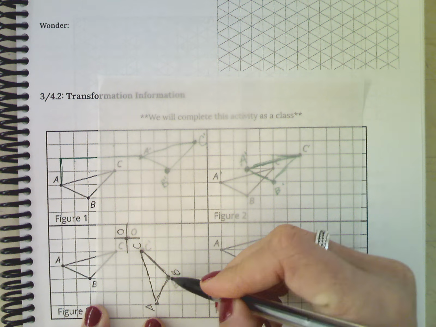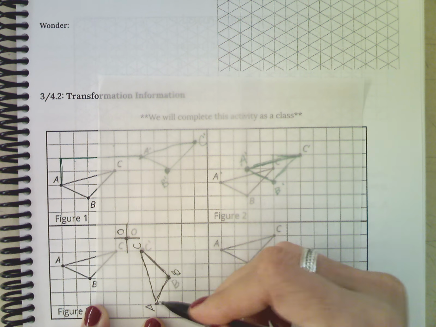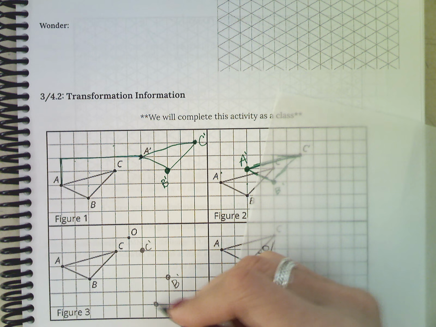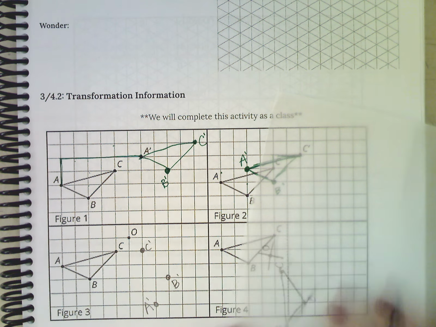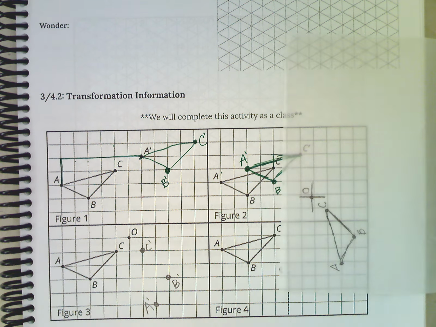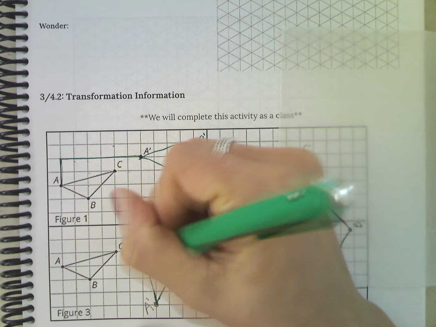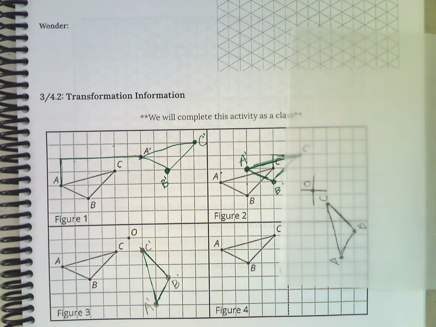So you could just go from B, this is what I would do, A and B, it's 2 units down and 1 to the left. So I go from B, 2 units down and 1 to the left. That's just another way to do that. And then you're going to just outline yet again. And you will see that your triangle was rotated 90 degrees counterclockwise around center O.